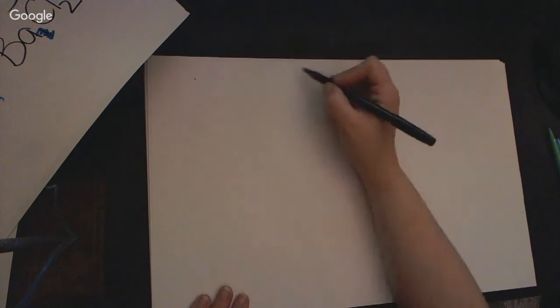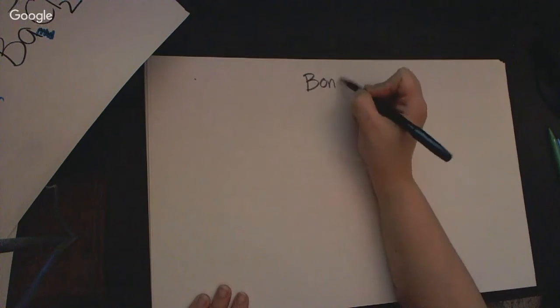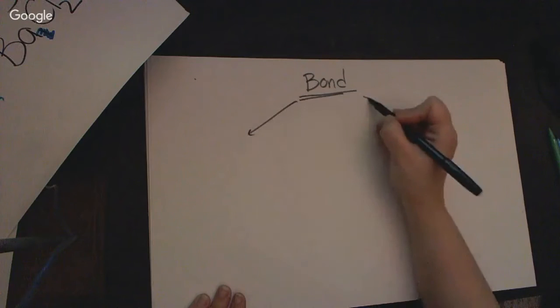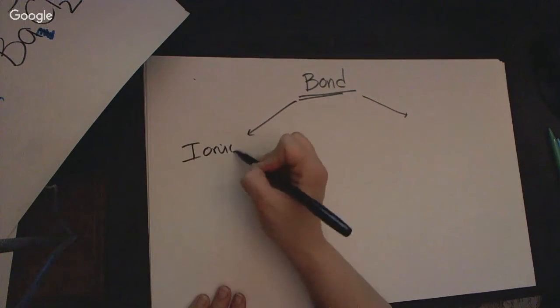So when you have a bond, a bond can either be ionic or a bond can be covalent.